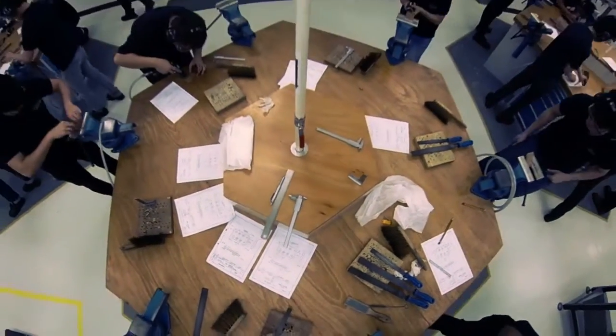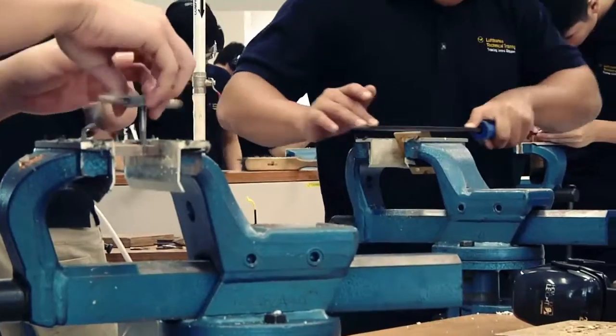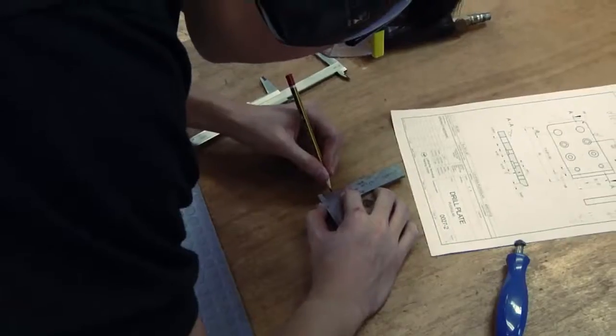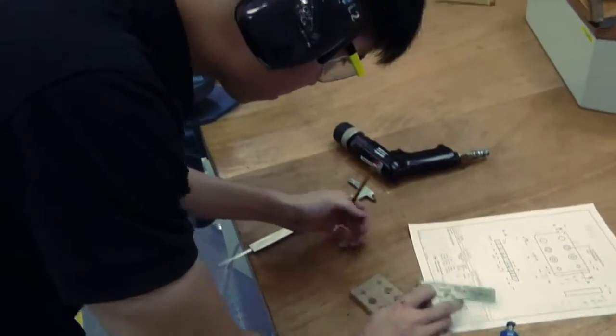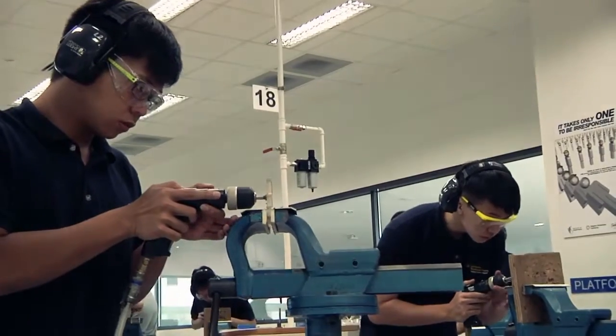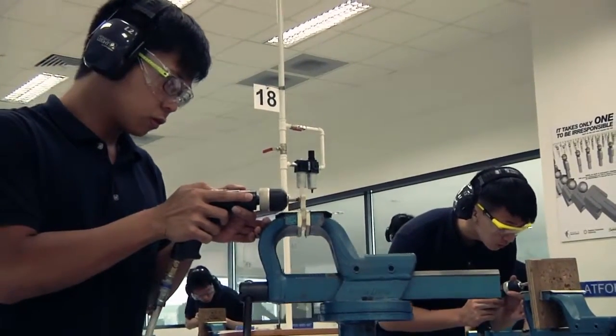At the TP Lufthansa Technical Training Center, students have to sit for 7 theoretical assessments during their 6-month training. To test their knowledge, each assessment has 20 to 80 multiple-choice questions covering 5 to 20 topics.